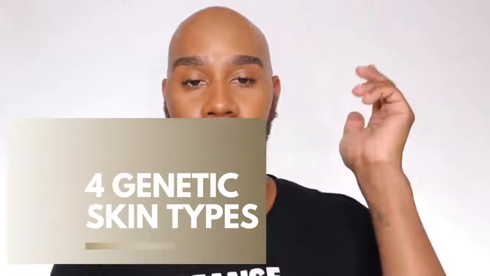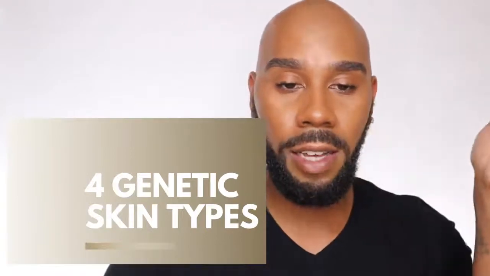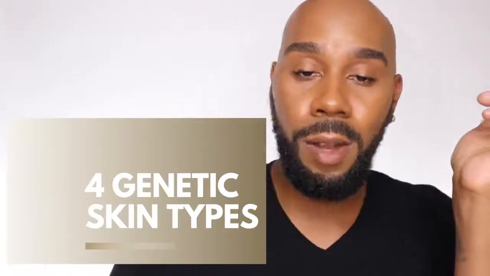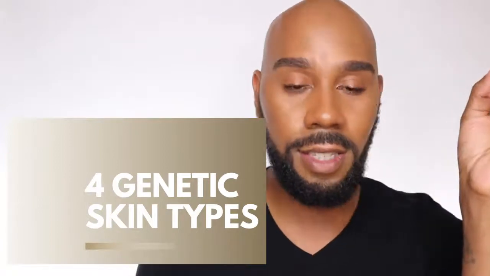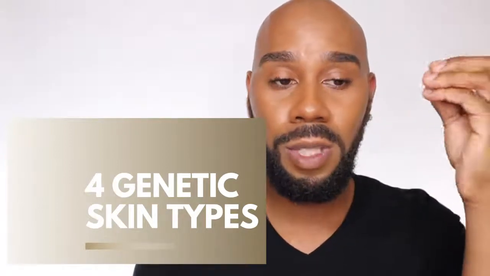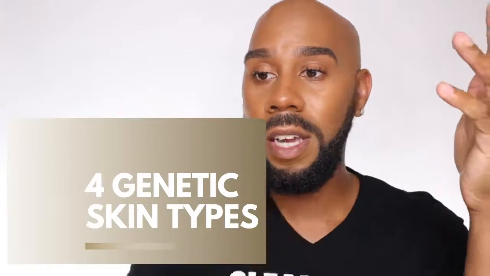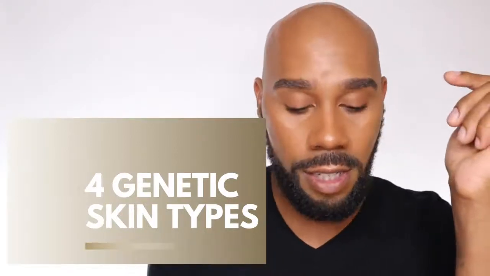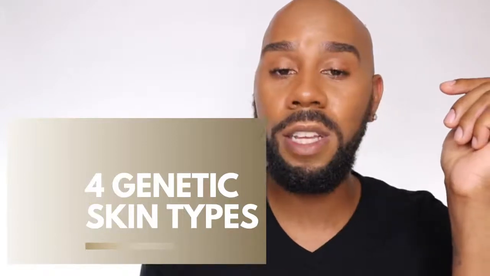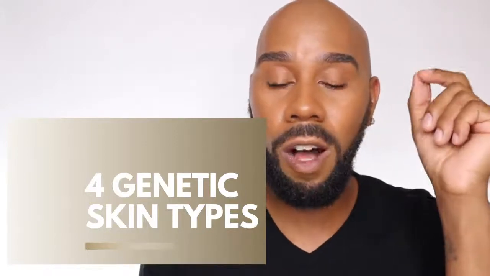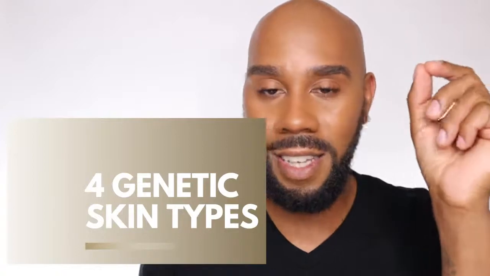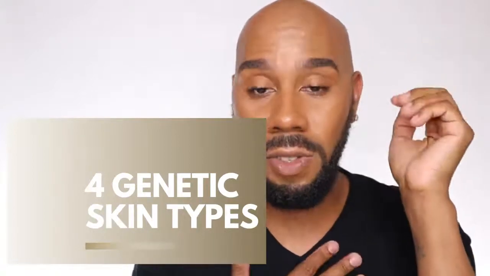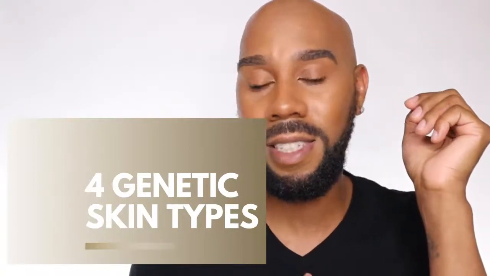So there's ultimately 4 genetic skin types, right? A lot of times, a lot of people confuse the genetic skin types with actual skin types that are maybe not necessarily a genetic skin type. So the 4 genetic skin types are actually normal, dry, oily, and combo. A lot of people call sensitive skin a skin type. In fact, it is in my personal opinion that sensitive skin is not a skin type.